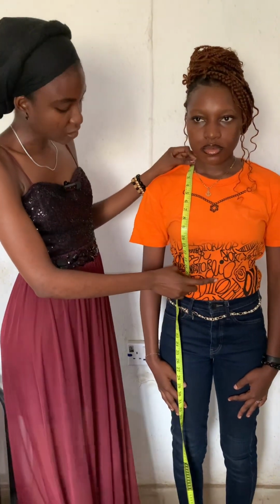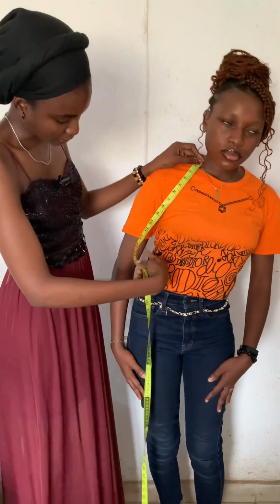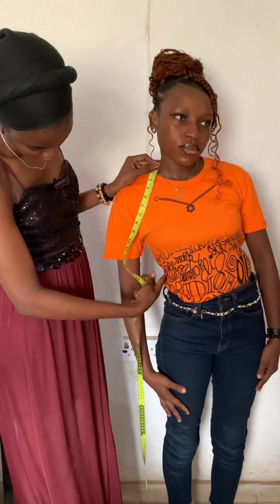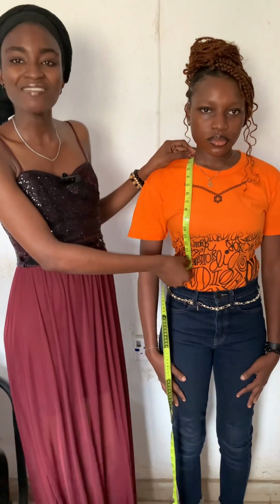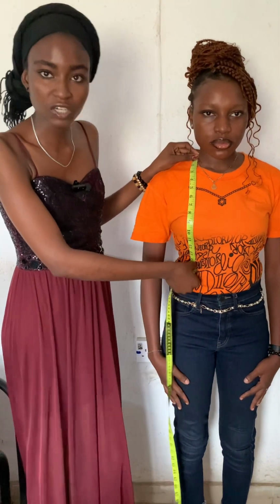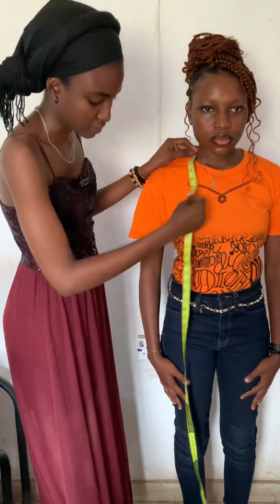Then your half length. You can still ask your client to tilt to the side again. No, tilt to this side now. Exactly. Now stand straight. Then you know that your half length is directly on the waistline. That tilting where the body folds, that's where your half length is.